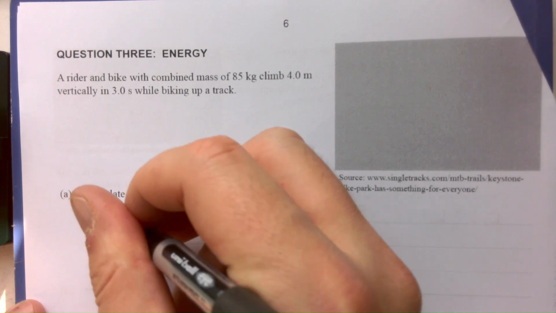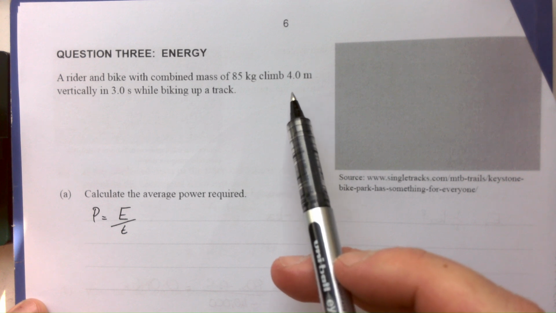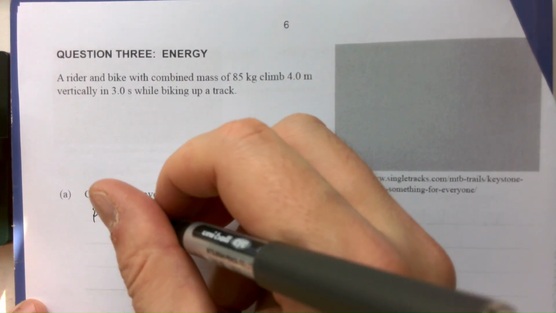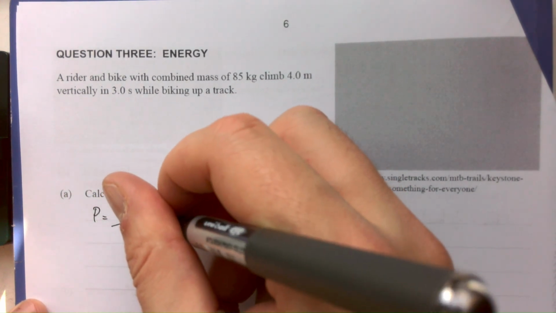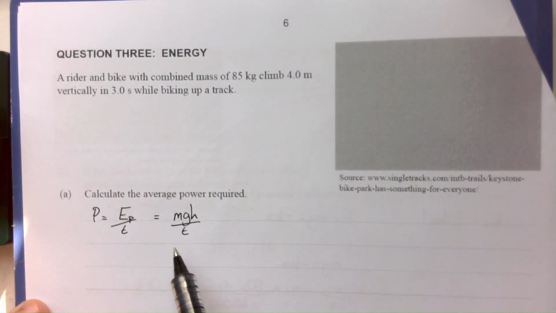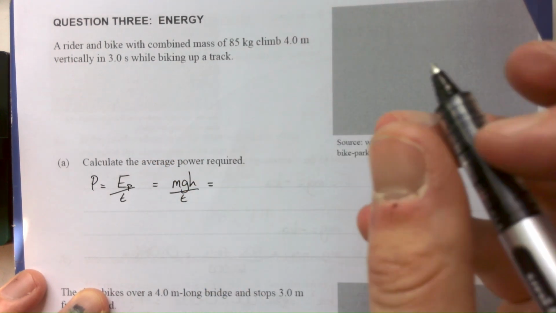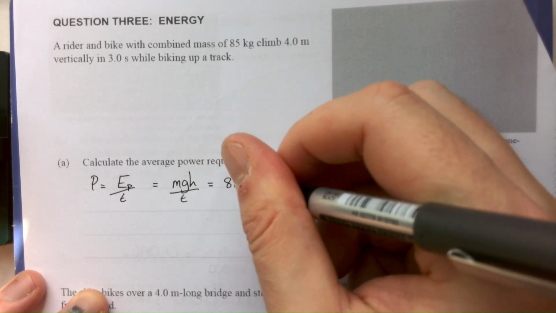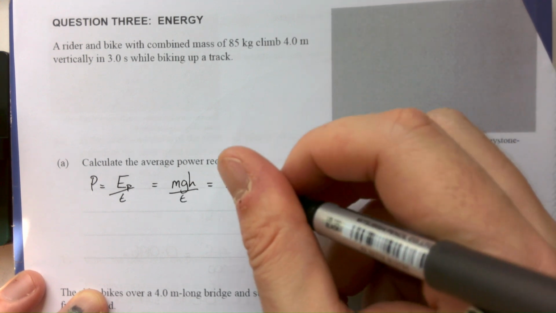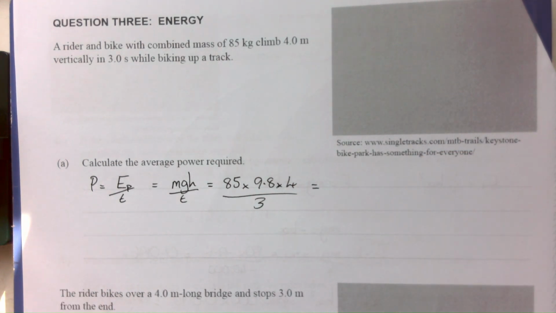Now the equation for power is energy divided by time. Because we're climbing up 4 meters and we have no other information, it's apparent that the energy involved is going to be gravitational potential energy, EP, which is equal to mgh. And because it's a power still, we're dividing it by t. We simply throw all those numbers in, because they're all the values we've been given, and you can work it out. 85 times 9.8 times the height, which was 4 meters, divided by the time, which was 3 seconds, and work out your answer.